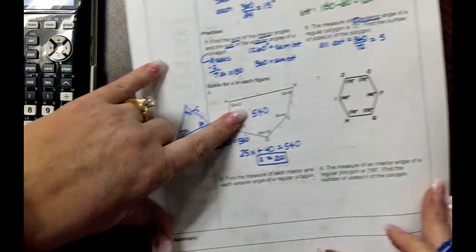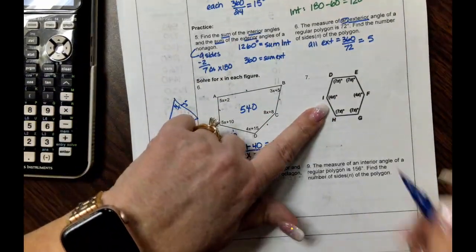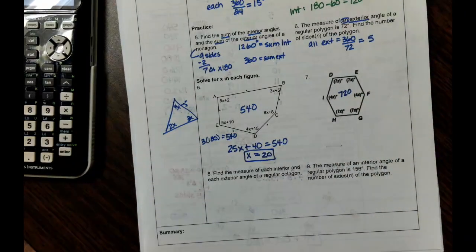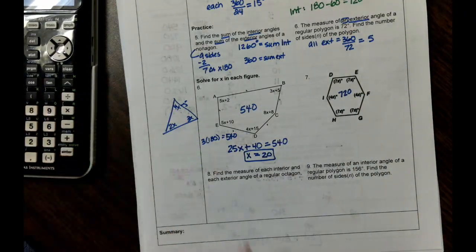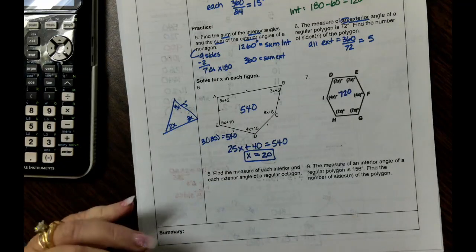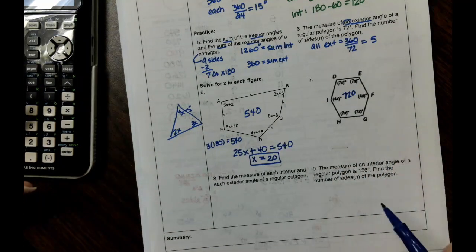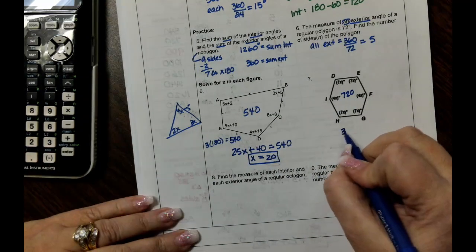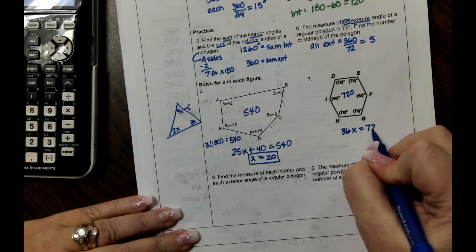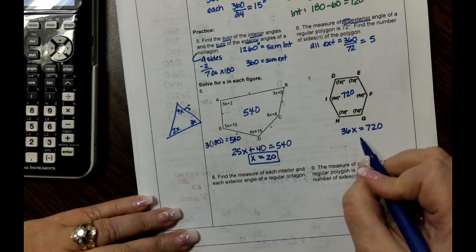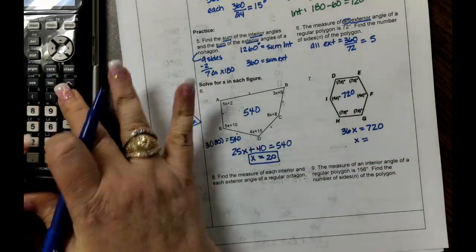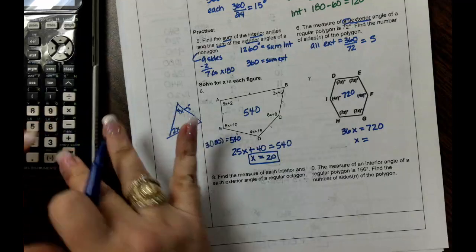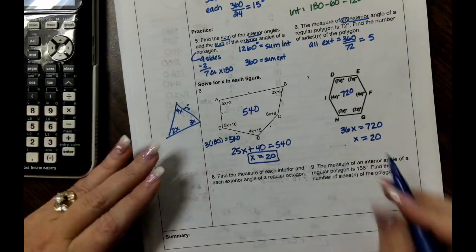This is a hexagon. There are 6 sides. A hexagon adds up to 720. Okay, 4 times 180 is 720. After a while, you memorize them. So if you add them up, we have 1, 2, 3, 4, 28 plus 8. We have 36x is equal to 720. And that gives us that x is equal to 20. X is equal to 20.